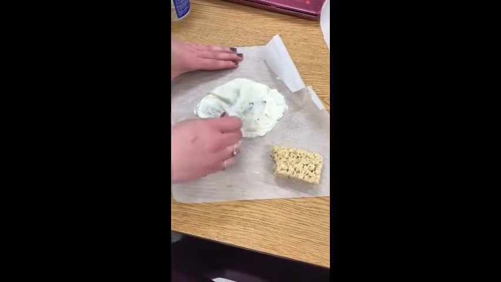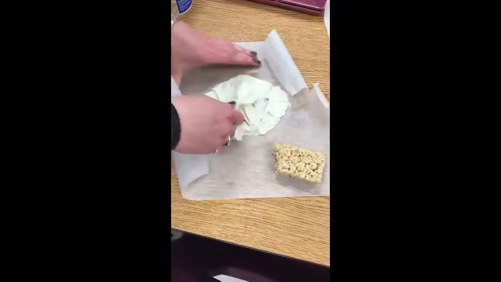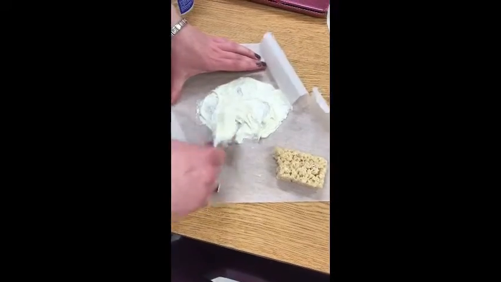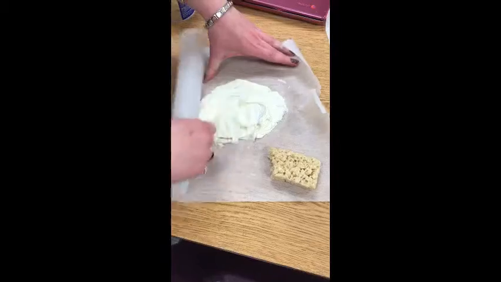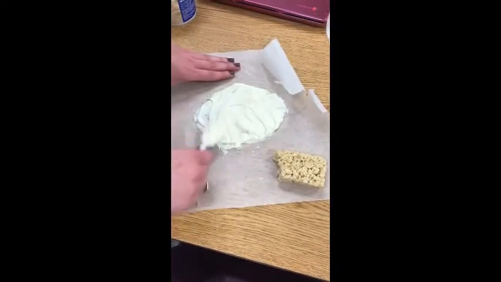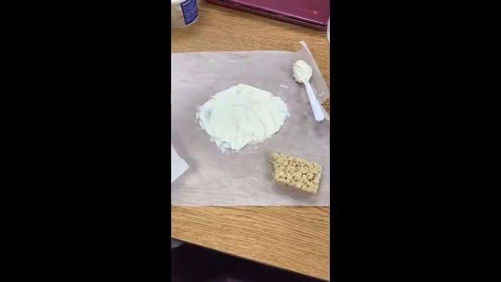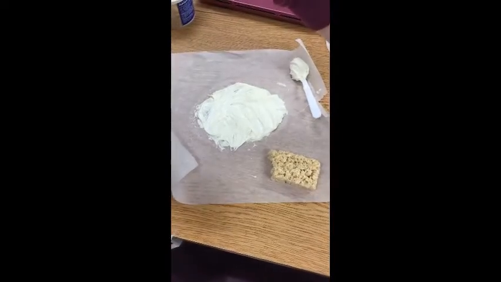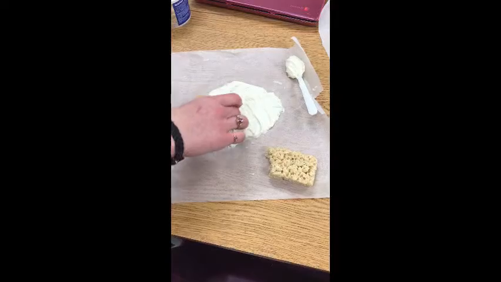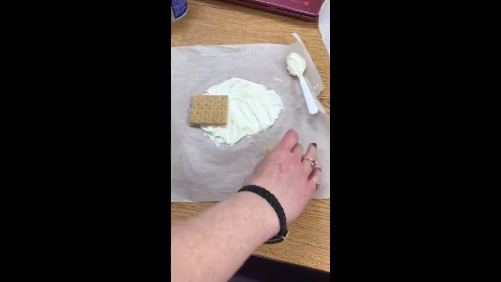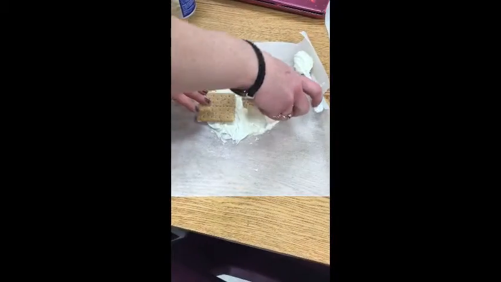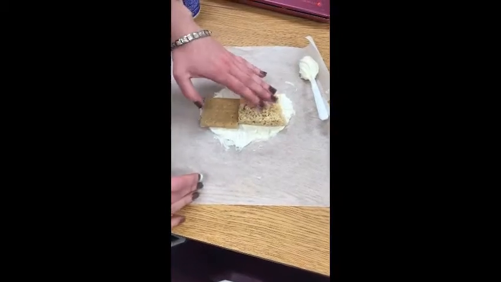The first type of convergent boundary we're going to be modeling is the convergent boundary of the oceanic and continental crust coming together and what takes place. So you're going to take your graham cracker, half of one, and place it on top of the frosting. Then you're going to take your Rice Krispie and place that also on top of the frosting so they're side by side together like this.